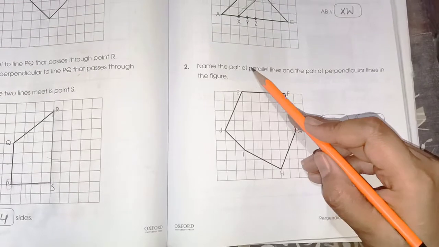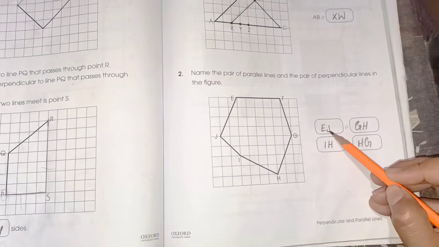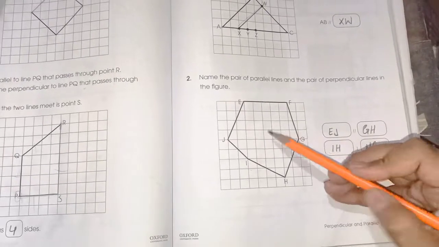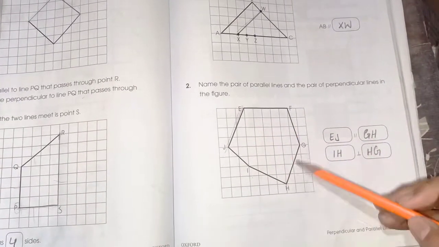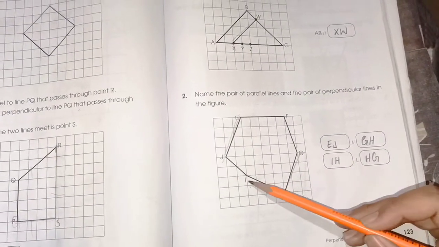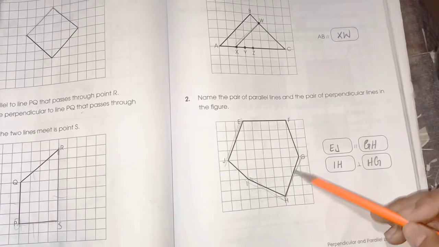Here we have to name the pairs of parallel lines and the pair of perpendicular lines. GH is parallel to EJ. EJ is parallel to GH. IH is perpendicular to GH.